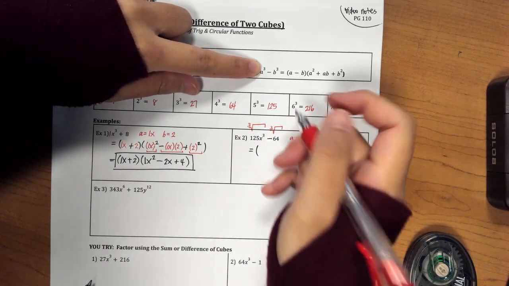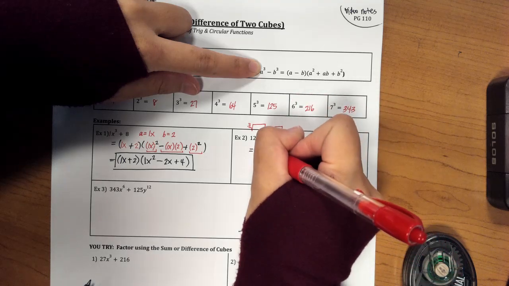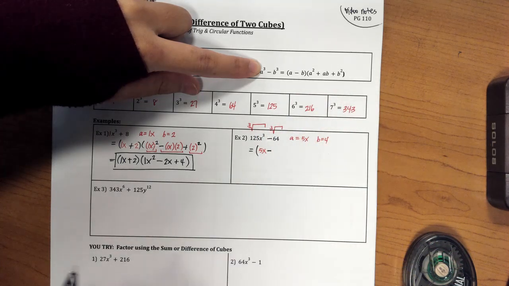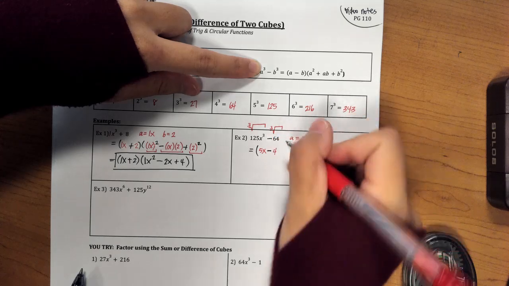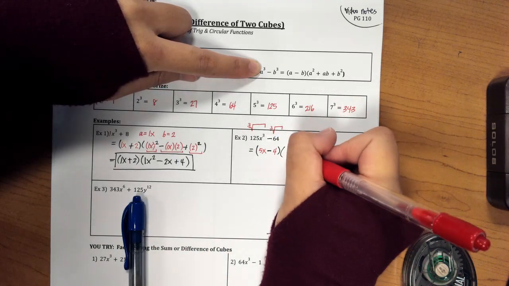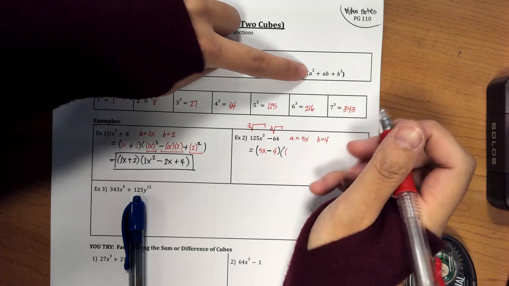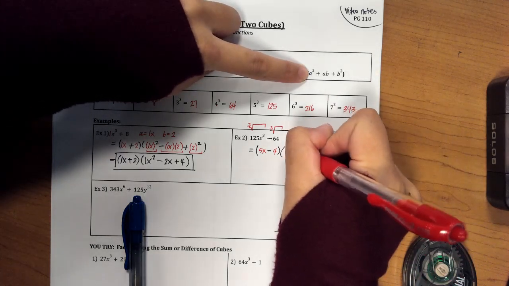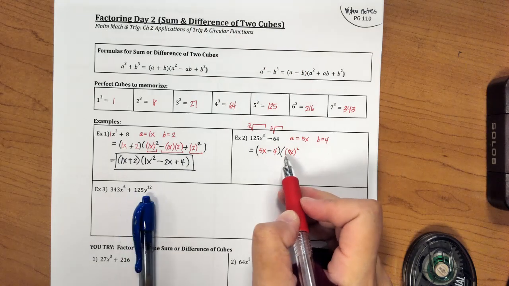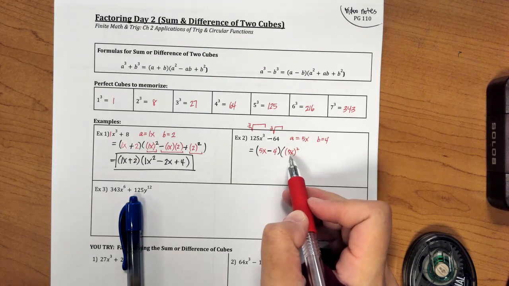I'm going to have a minus b, and then we will have a squared, which is 5x squared. Notice I have parentheses, because if you didn't have parentheses, then it'd just be 5x squared.